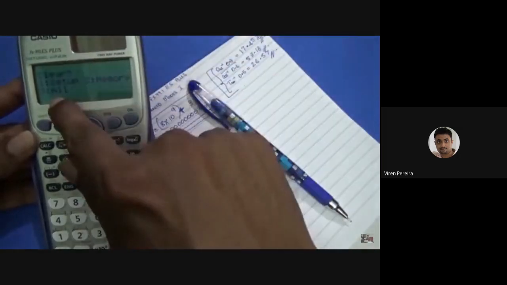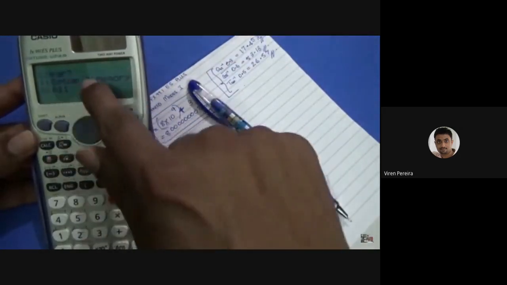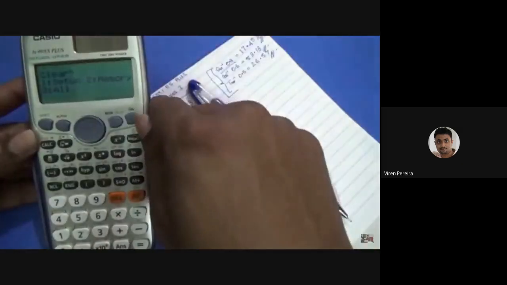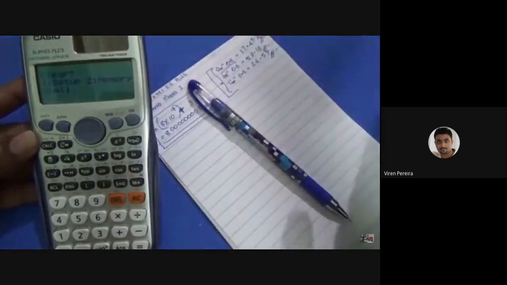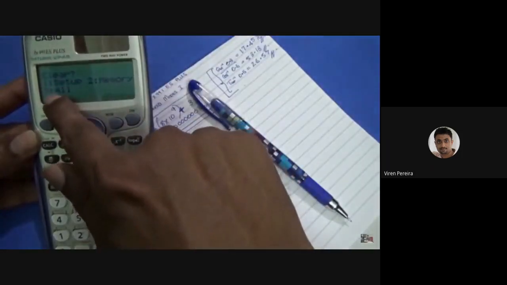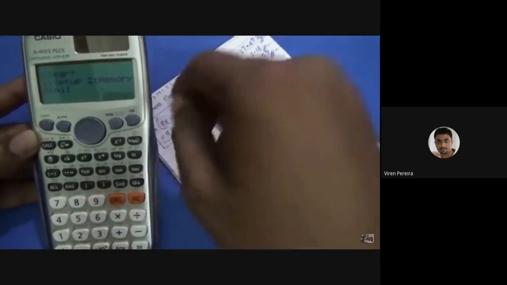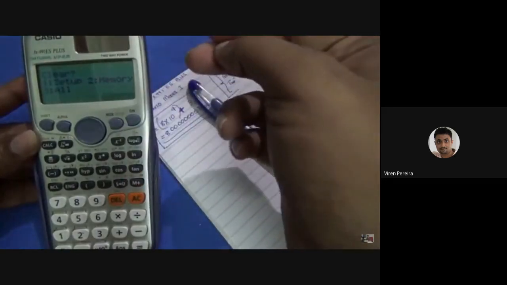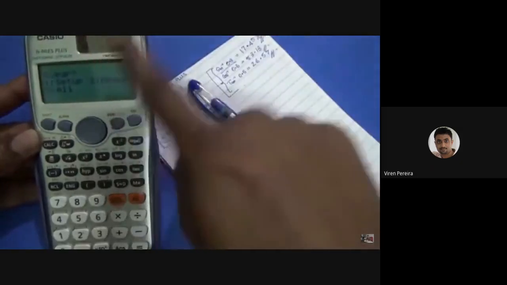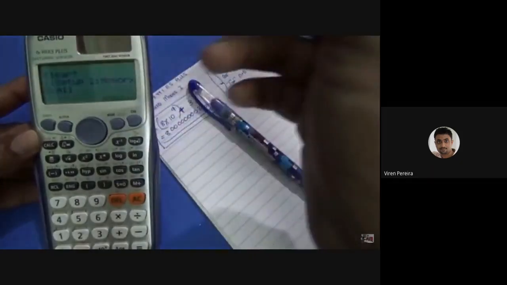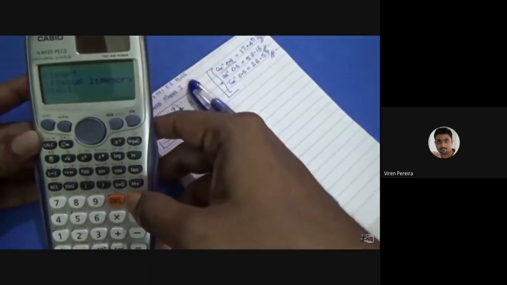So when you press all, both the setup and the memory will get deleted. If you press only setup, that is your first option, that is 1, only your setup will go. If you press 2, only your memory will go, but your setup will remain intact. And if you press 3, all will go. So this is basically how your clear function works.